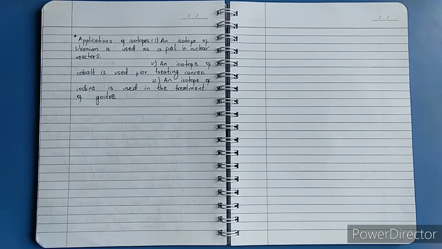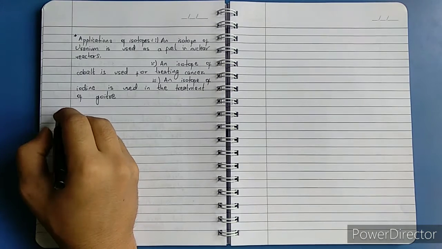Okay. In today's lecture, we will be learning about the history of how this atomic structure was developed. We'll initially begin with Dalton's atomic theory.